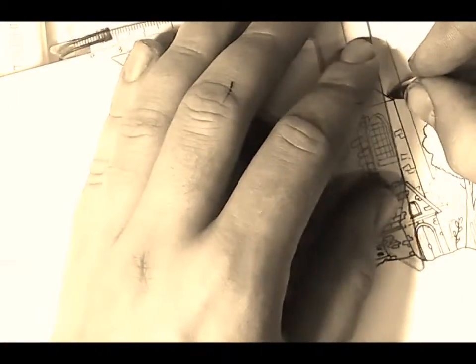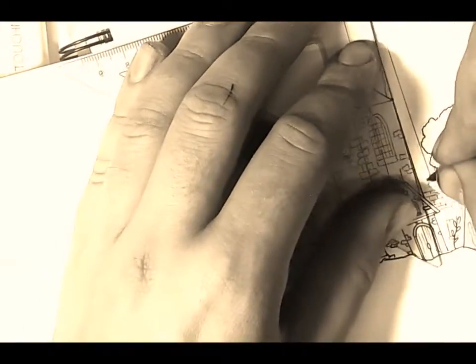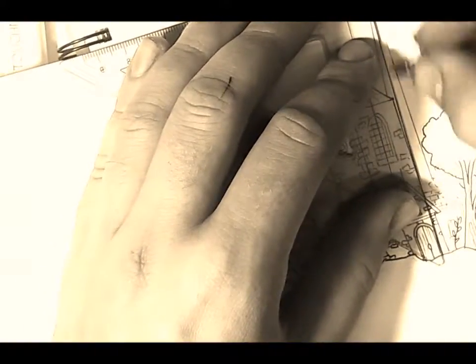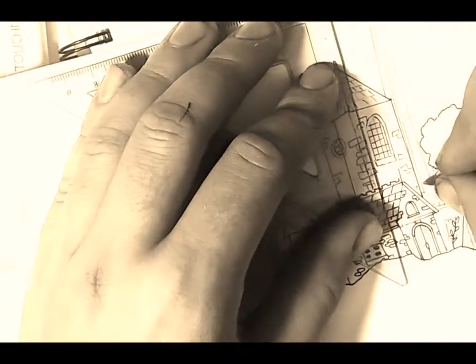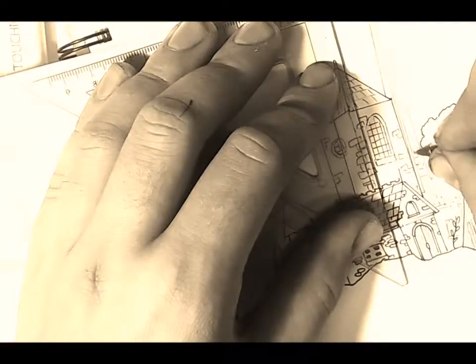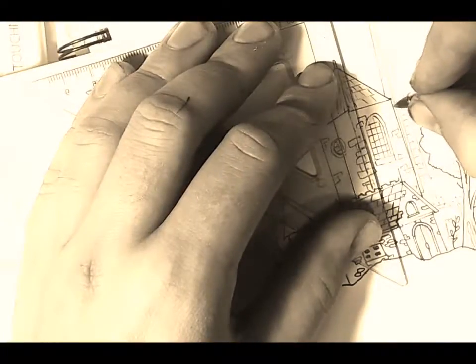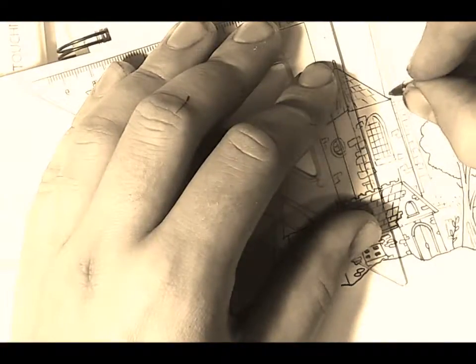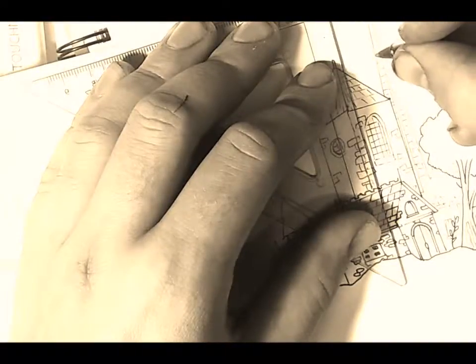What else should we do? Let's do a large chimney. Oh, it could be anything. Do a centerline bracket. These are going to be the rows for the bricks going up.